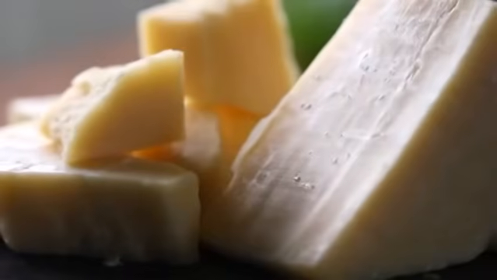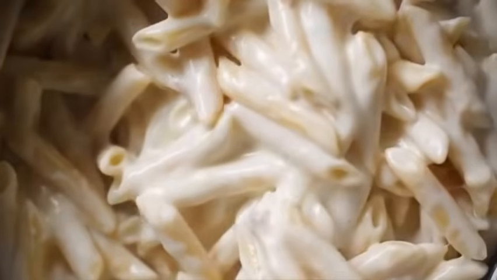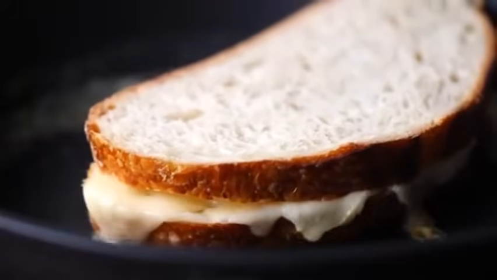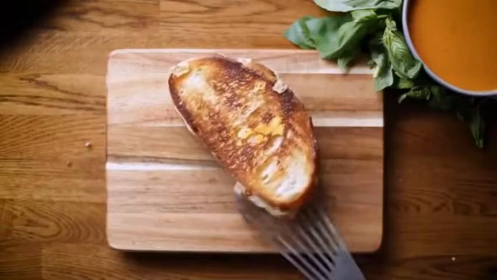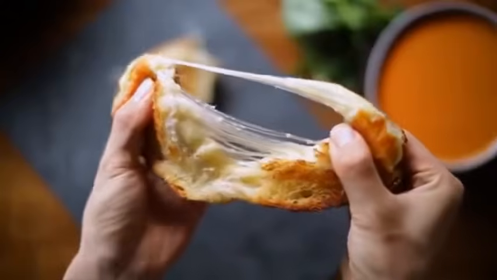Always have a piece of flagship in my fridge at home. Super creamy, melts really well. It has enough flavor and you know you're eating cheese. Always loved a grilled cheese sandwich, so it seemed like a natural fit to come and work at Beecher's.